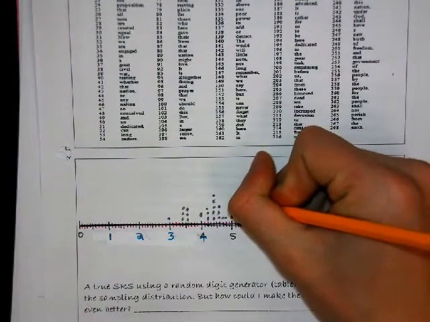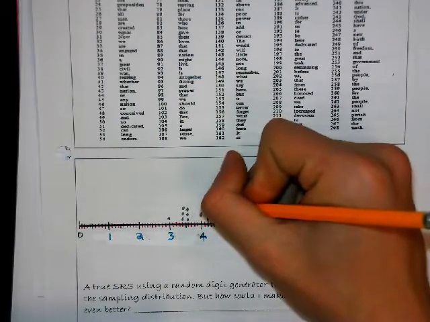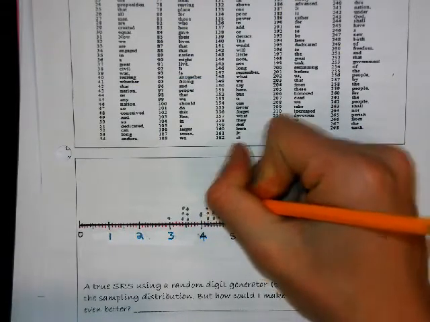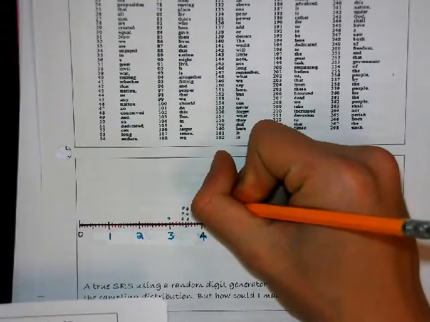Nobody else wants to put dots up there? Come on. We need more dots. We need more dots.